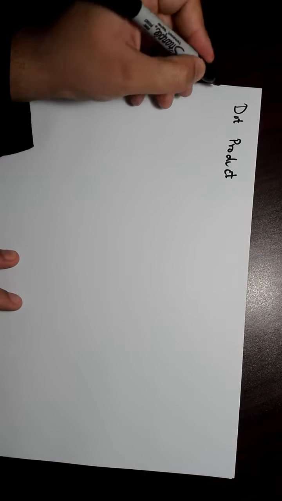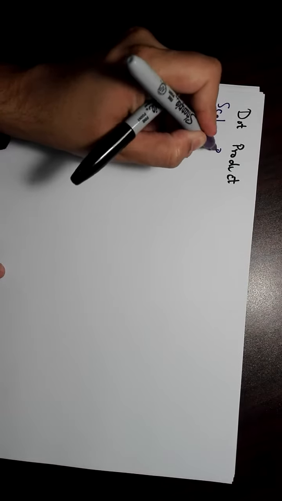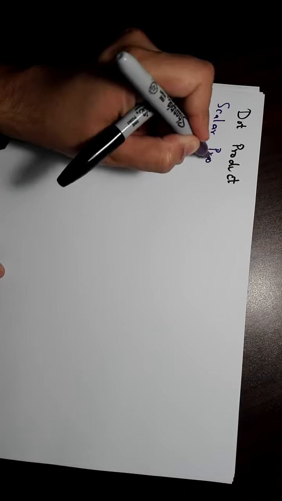So the dot product, or it is also called the scalar product. Both of these are used.